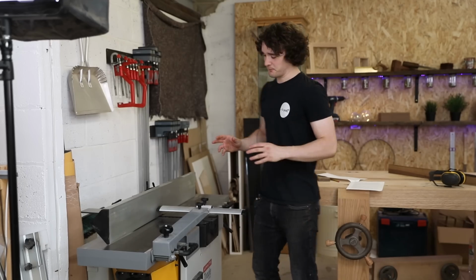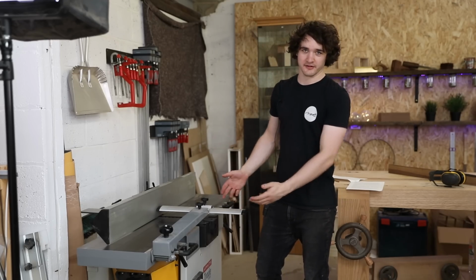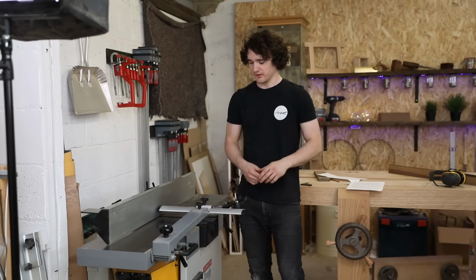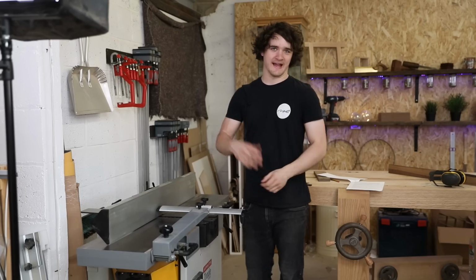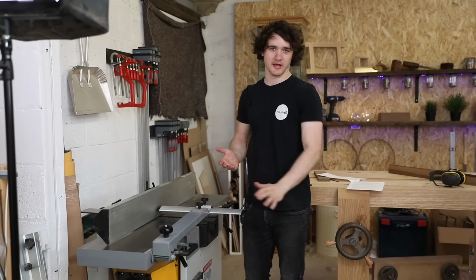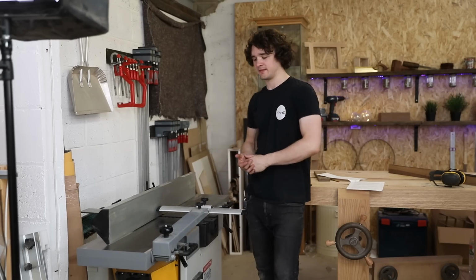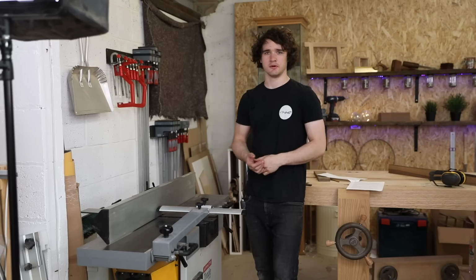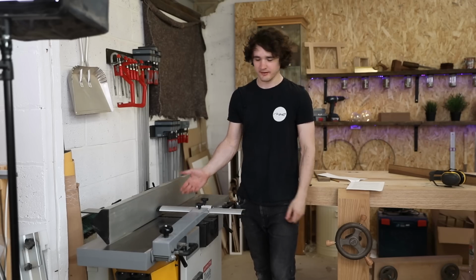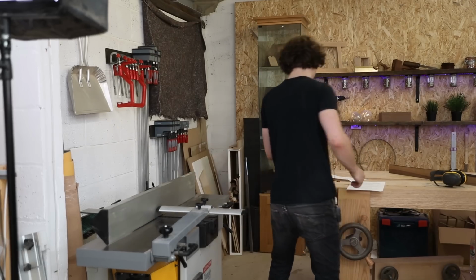So up until this point, I've pretty much just been slating the thicknesser, telling you everything that it can't do and why you can't use it to plane wood flat and square and why it can't get rid of cups and bows and all that kind of stuff. And you're probably thinking to yourself now, well, hang on, why don't I just get myself a jointer then? Well, let me show you the reason why you can't do that.